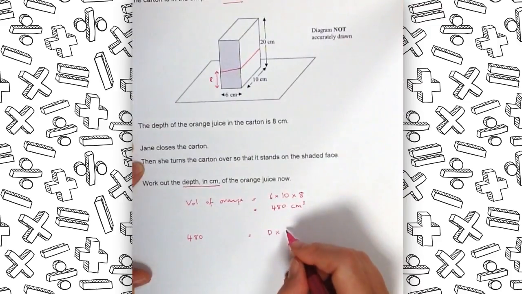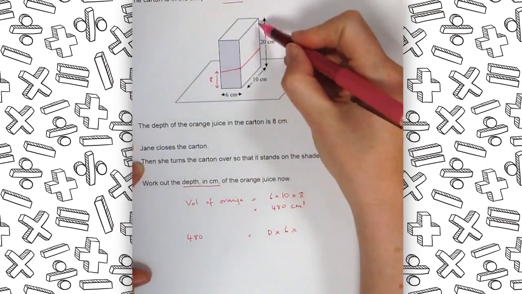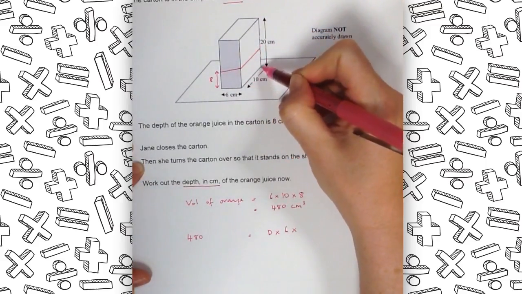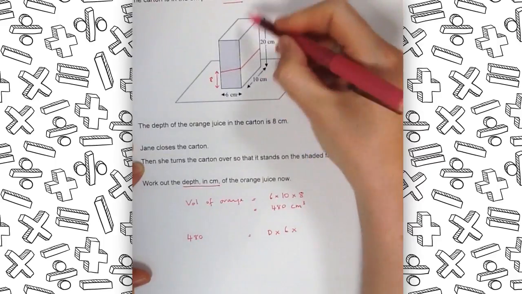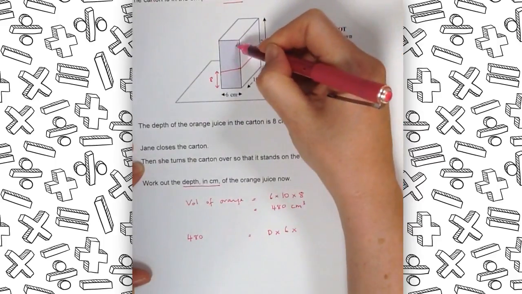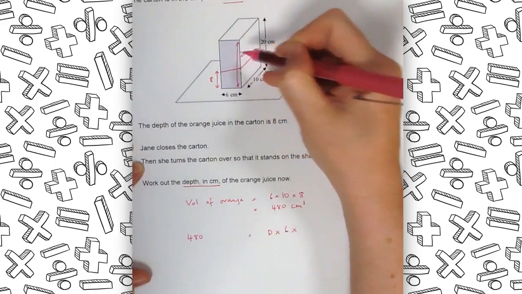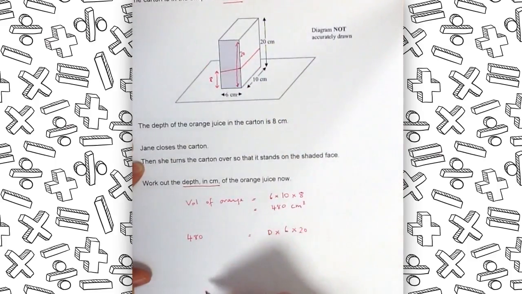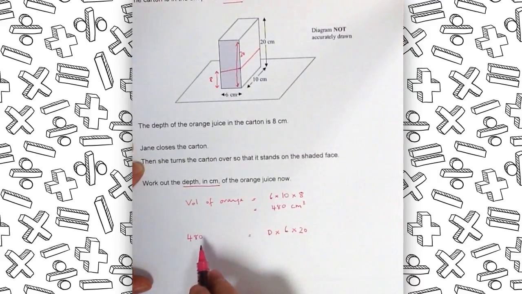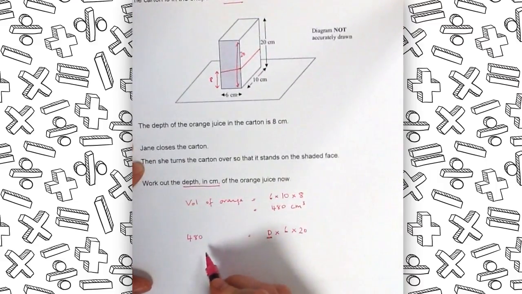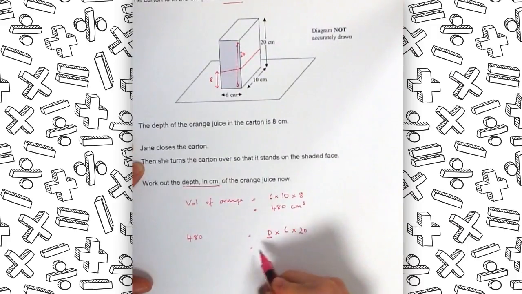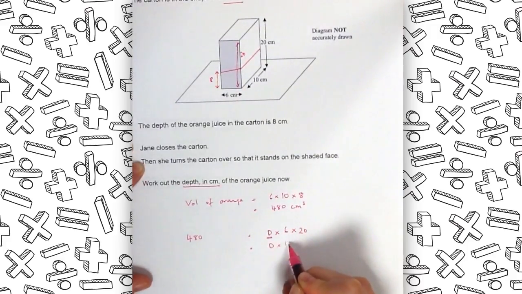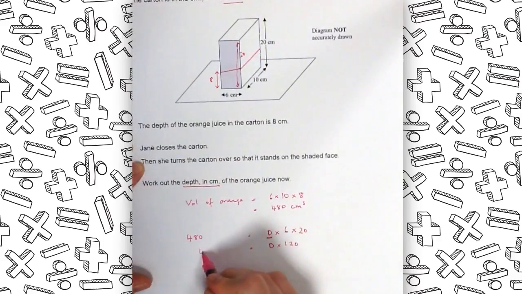So I know it would be depth times 6 times, and actually that would be 20, not the 10. The 10 would be how high it was when it was stood up before. So that would actually be the 20 that would go down there, that would be part of my base. So that's what we would multiply by to make sure that we got our volume. What I can now do is tidy this up and try to find out what D would be. So let's multiply 6 by 20 and we get D multiplied by 120 is going to be 480.